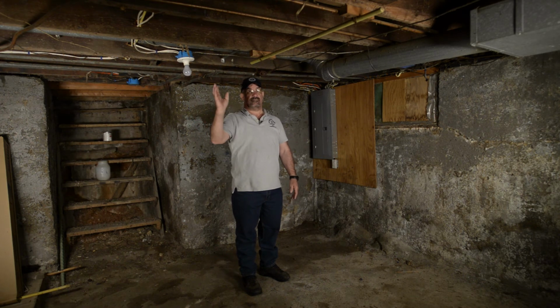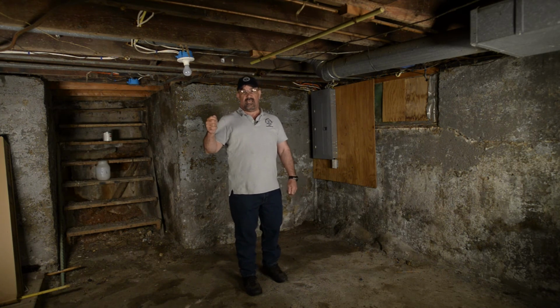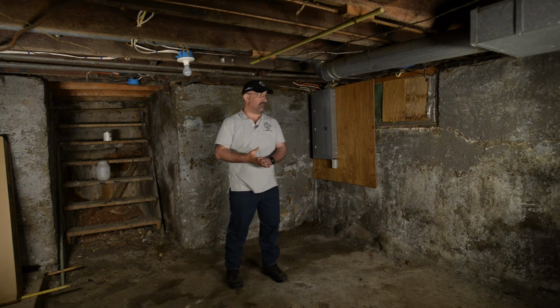Light bulbs. We have to have light in the basement. We have to have at least lighting with one workable switch that they can use. At the other ends, once that happens, a pull switch is okay for that. And that's really about it for what I'm going to be looking for down here.